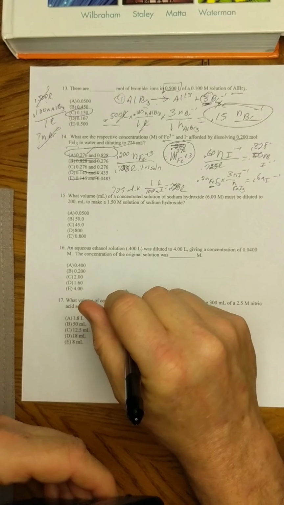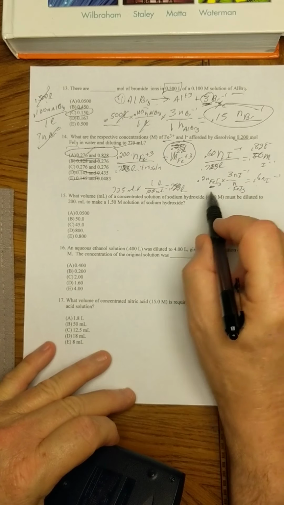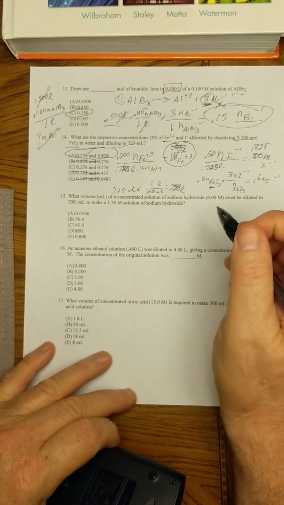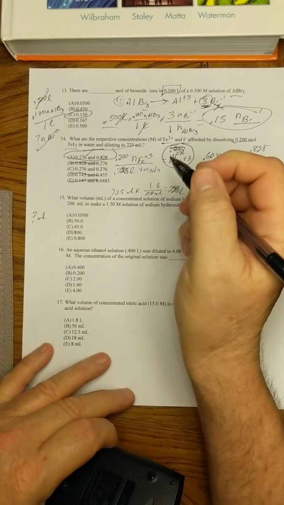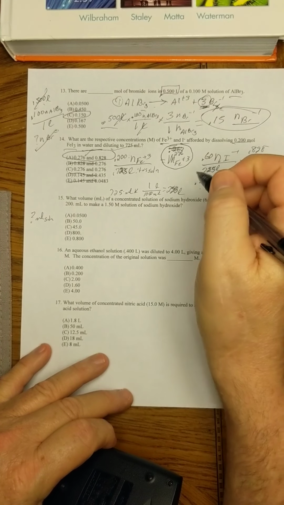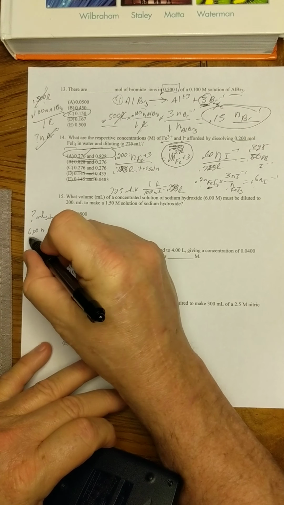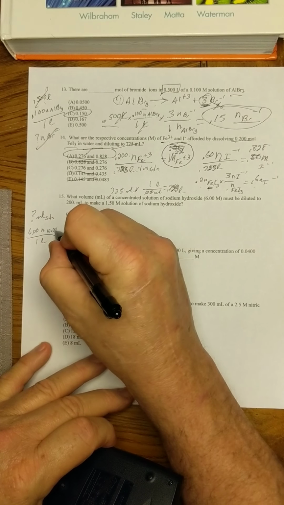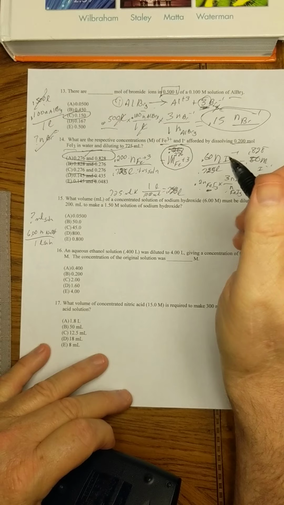A. Okay. If I was to look for the iron, it would have been a 1-to-1 ratio, so it still would be 2.2. Okay. What volume? I want milliliters of sodium hydroxide solution, and this molarity is 6.00 moles per liter of NaOH solution.